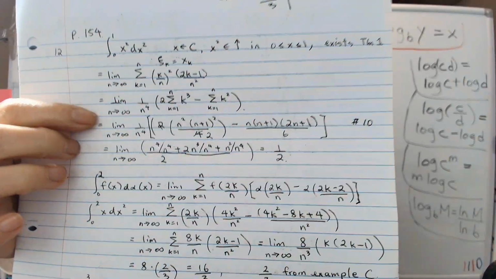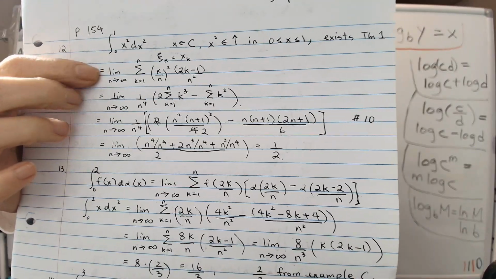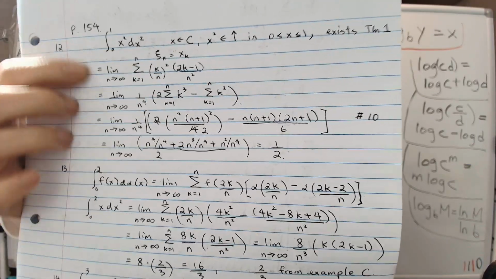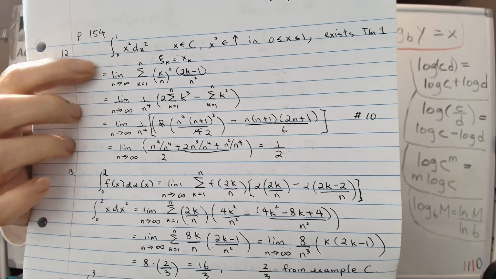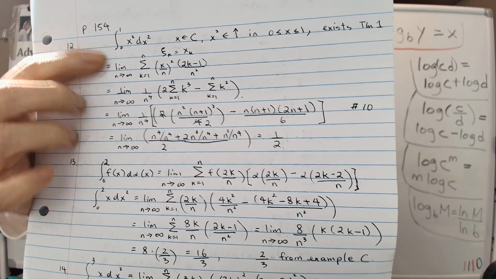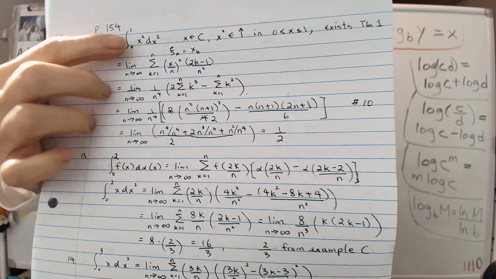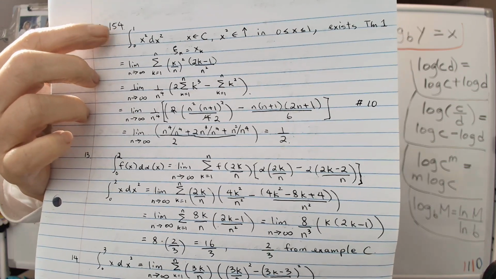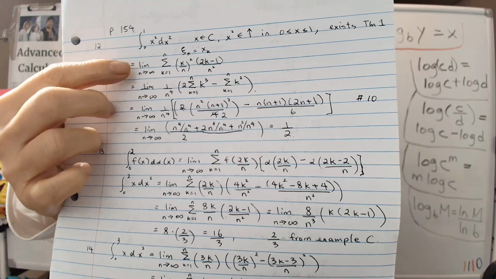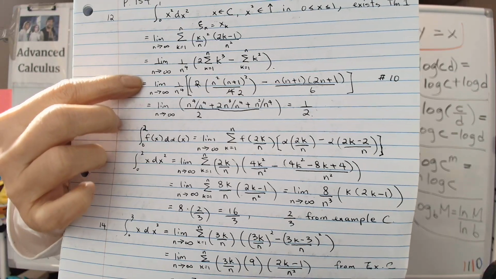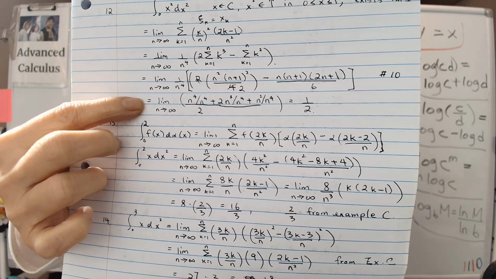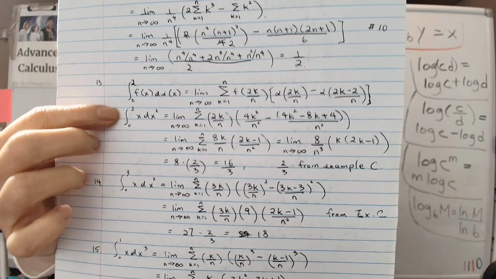First, problem 12: you follow the definition and then we just have to calculate this. We know the limits exist for the same reason that I did before, because x squared is non-decreasing. And then we just crank this thing out. That's 12.